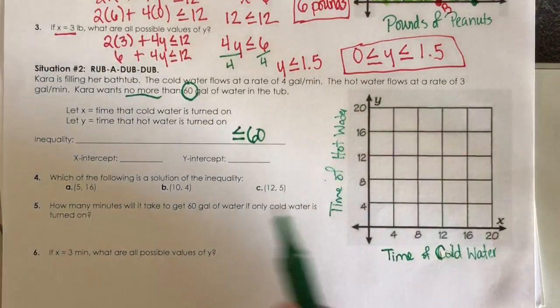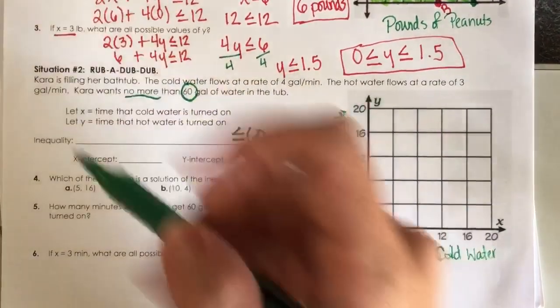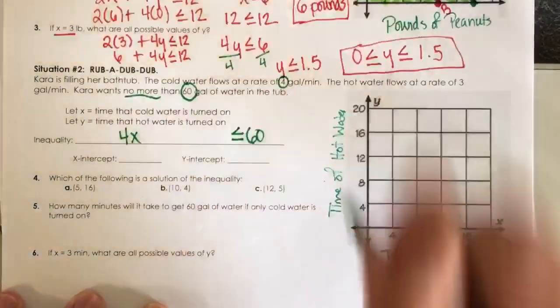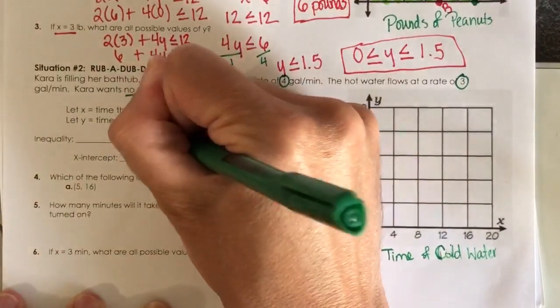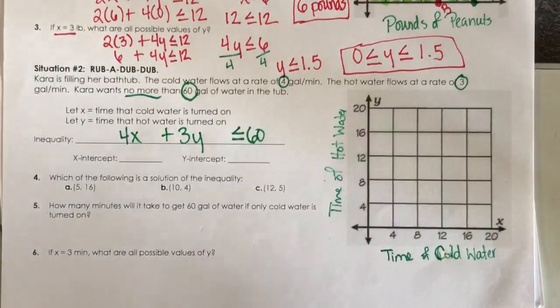Okay, so the cold water flows at a rate of 4 gallons per minute, so 4x. And the hot water flows at a rate of 3 gallons per minute, so plus 3y. When you put those two together, that has to be less than or equal to 60. So now we have our inequality.